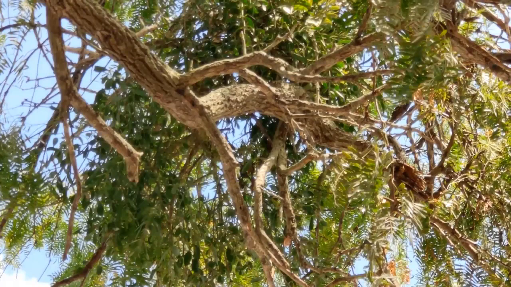There are other parasitic plants. Everyone ever heard of a dodder? D-O-D-D-E-R? No.